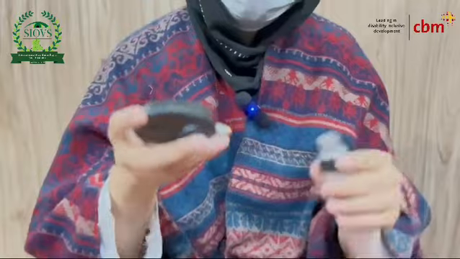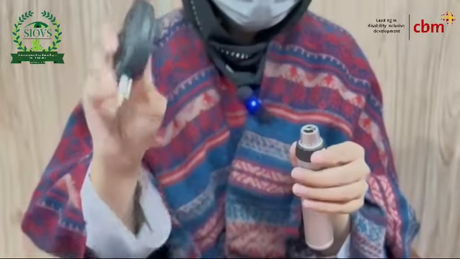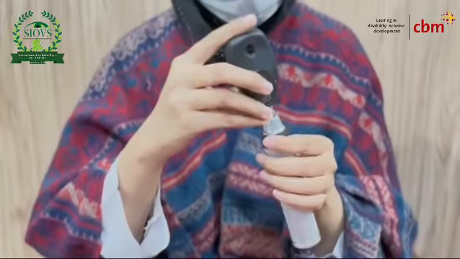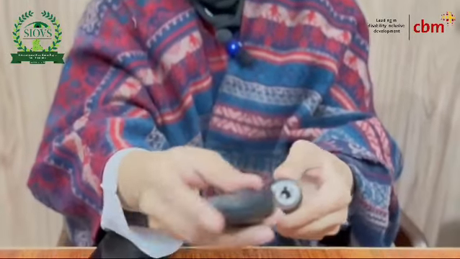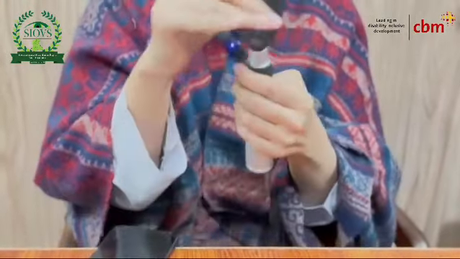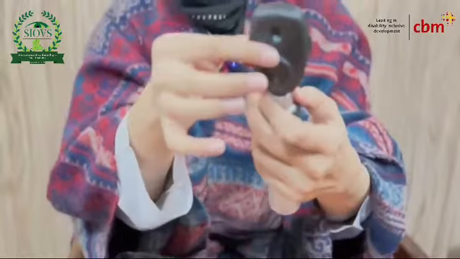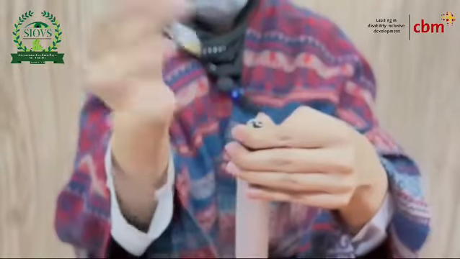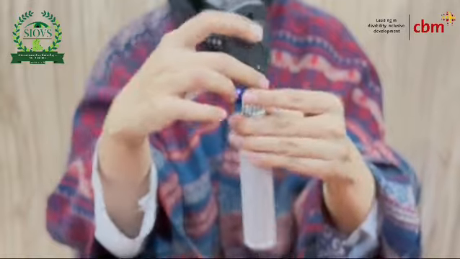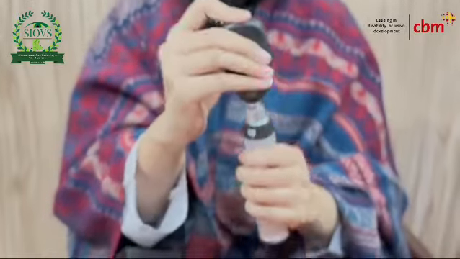Now, how to attach this head on this battery side: just attach it like this. To remove it from the battery side, rotate it and it will come off.